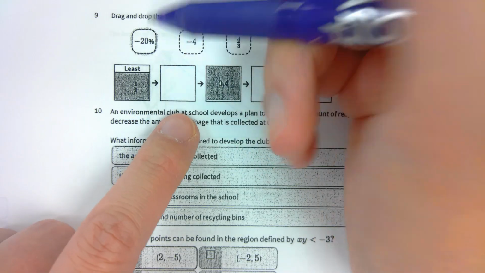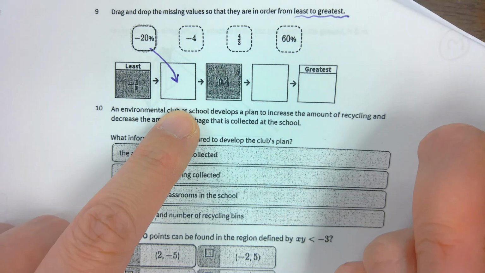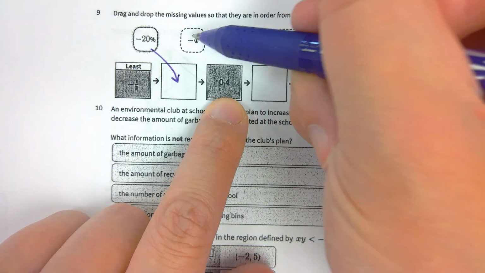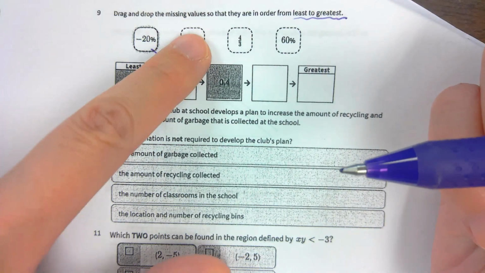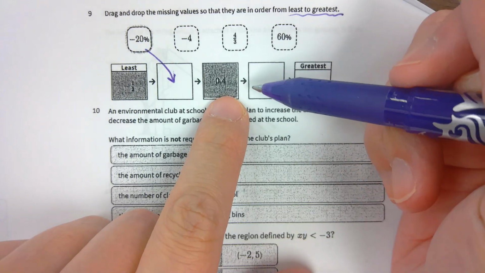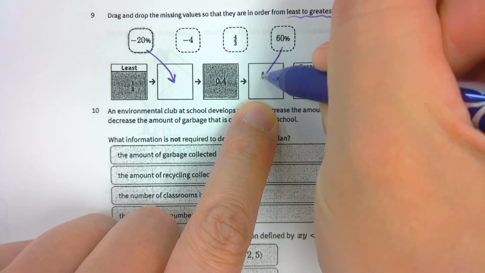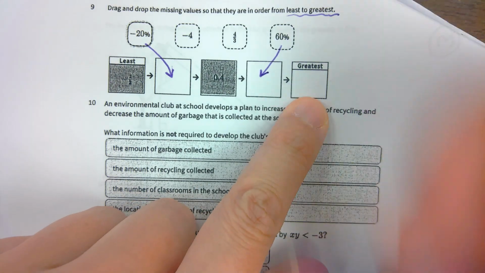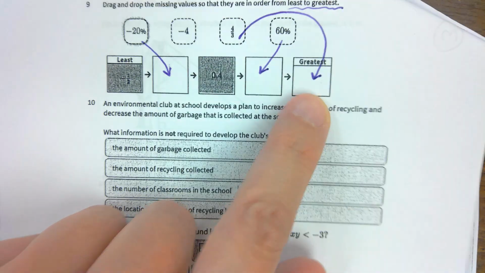So this one, negative 20%, goes here because that's negative 0.2. That means this negative 4 should go over here because it's the least. Since there's no block, we just leave it. Right? 0.4. And then 60% as a decimal is 0.6. And then the greatest will be this. 4 divided by 3 is 1.3.